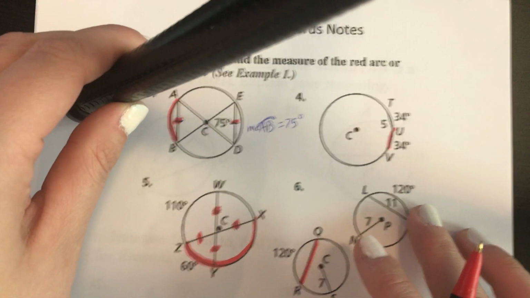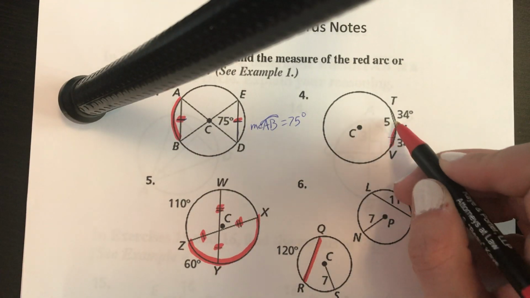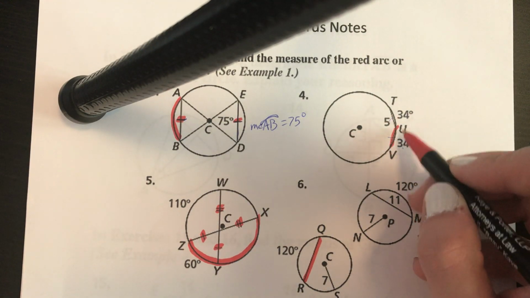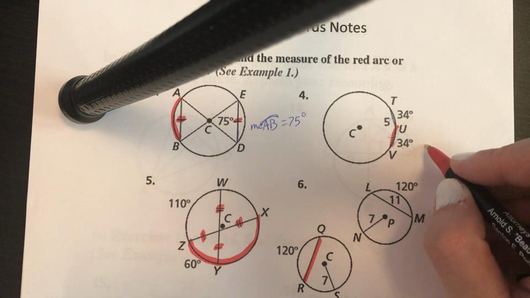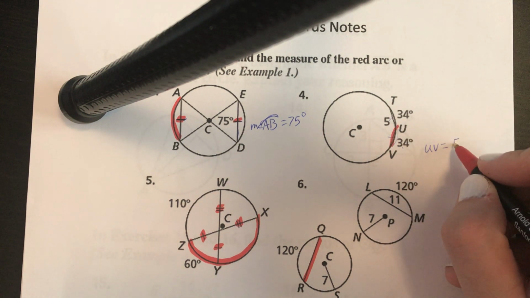Then over here, same thing. If I know these chords are congruent, or if I know these arcs are congruent, then I know these chords are congruent. So UV is equal to 5.